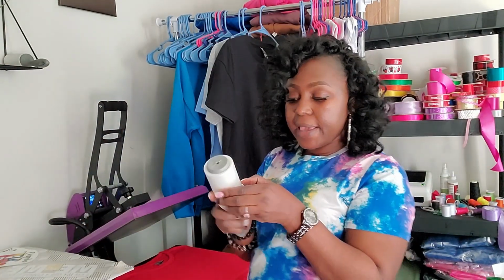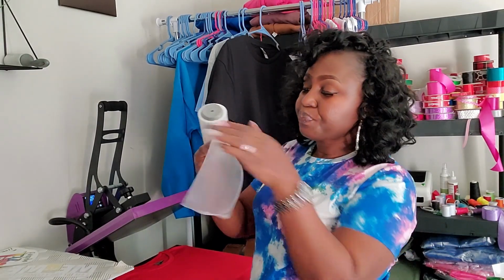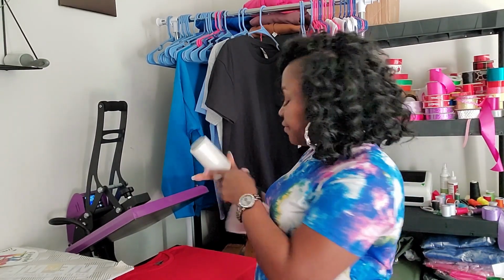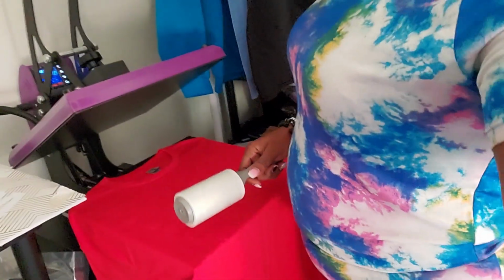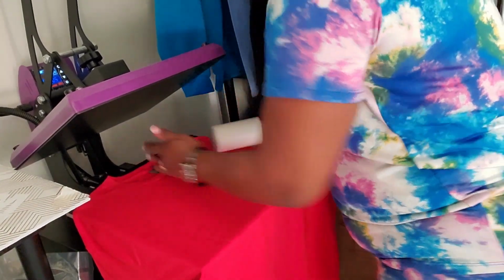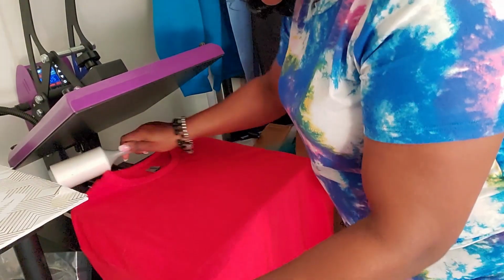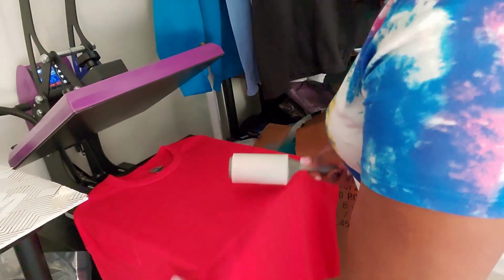So I'm gonna go ahead and get my lint roller ready for this. You want to take out the lint. Let me bring you guys closer. You want to take out the lint from the shirt or whatever you're trying to press, and take it out real good so the design is crispy without any kind of lint on your design. You don't want that.